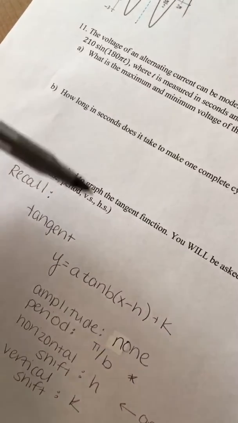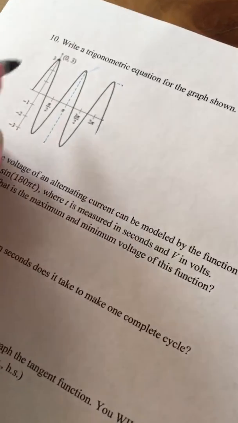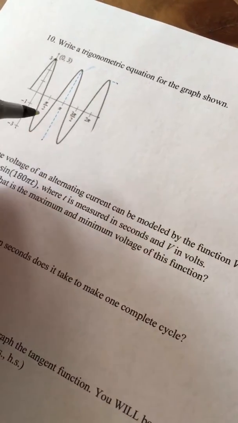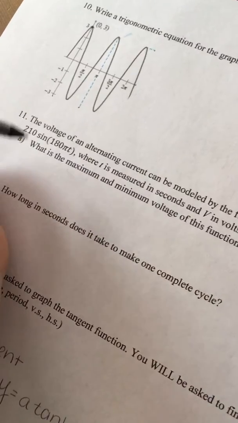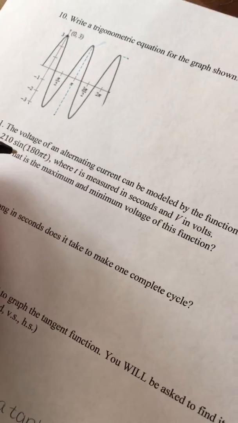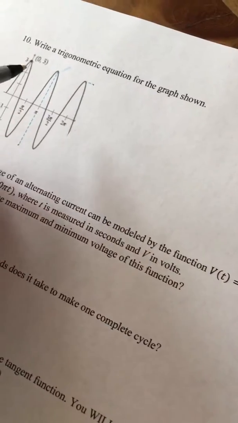All right, last two problems. I just have a little note on the tangent stuff, but number 10 goes to 4.5, which is finding an equation from a graph. 11 is 4.52, except I don't give you the graph. I just give you the model. So let's do 10 first.